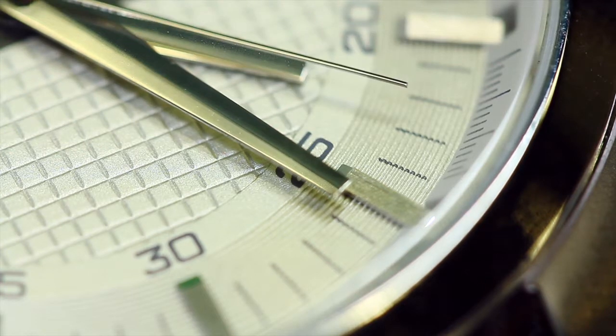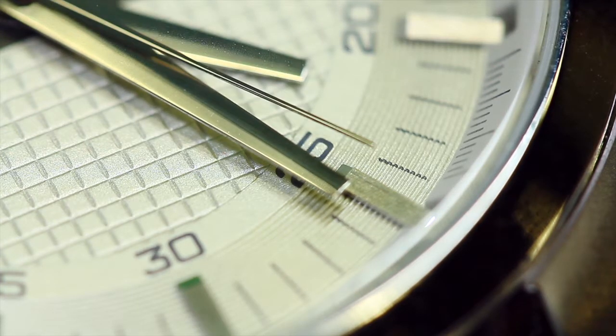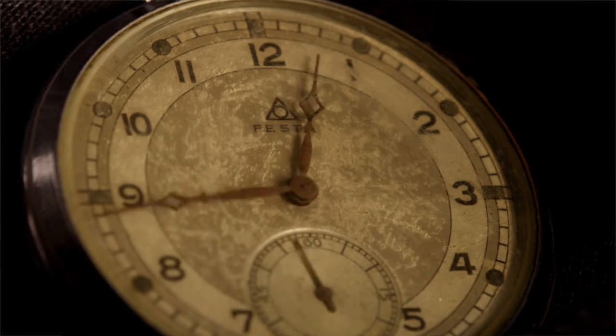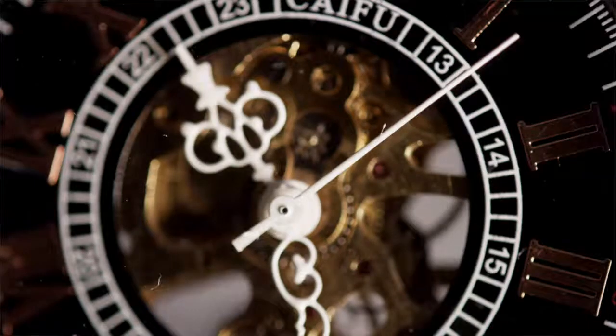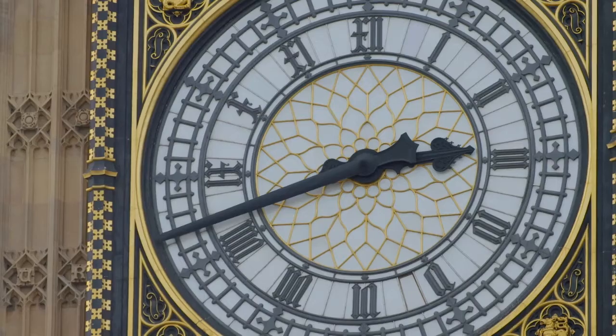A second. 1 tick. Tick. A minute. 60 ticks. An hour. 3,600 ticks. A day. 86,400 ticks.